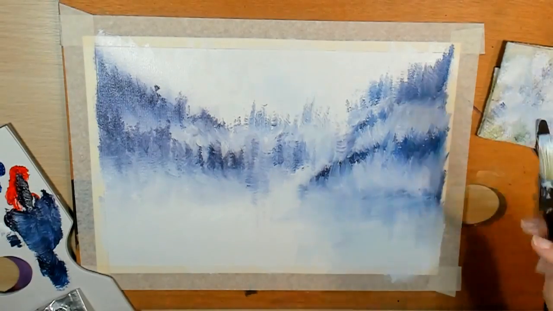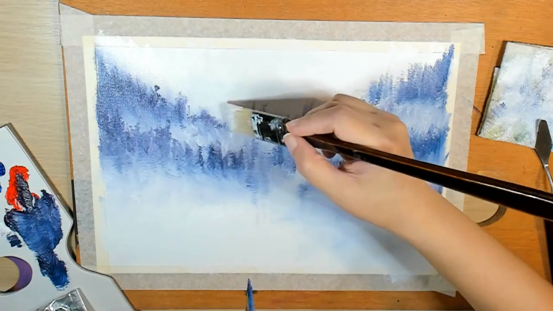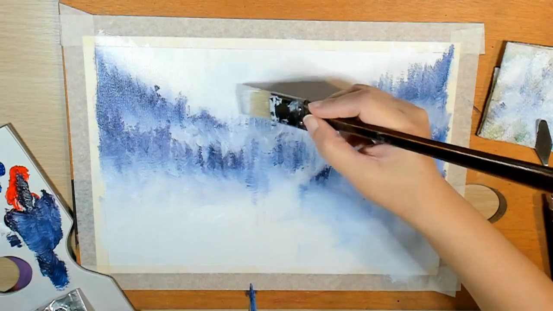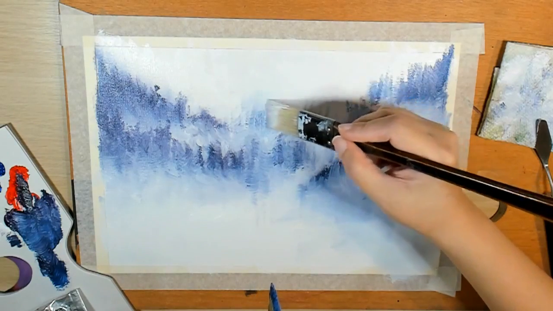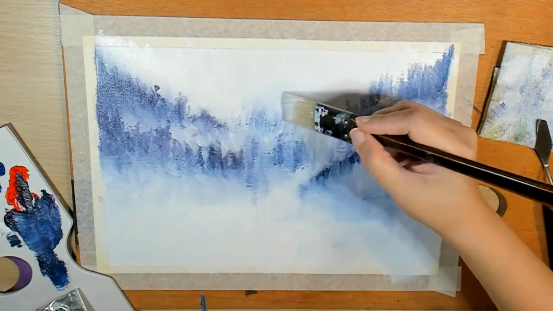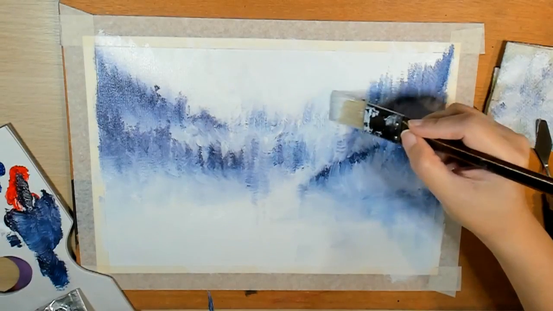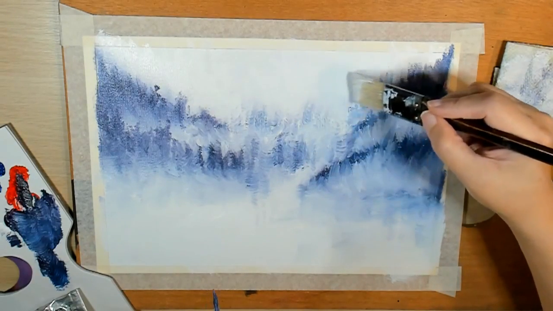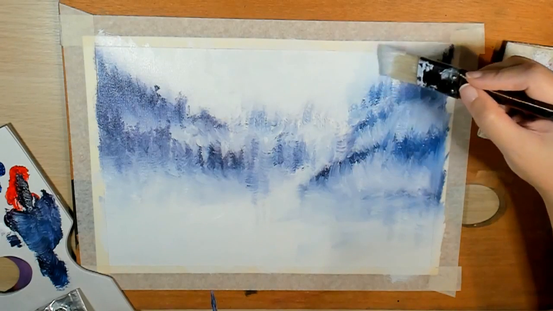I'm going to blend this top part because the trees here are really covered with mist even at the top. So I'm just going to smooth out the top section, but just the bare edges, not too deep in. You still want the tree shapes to be there.